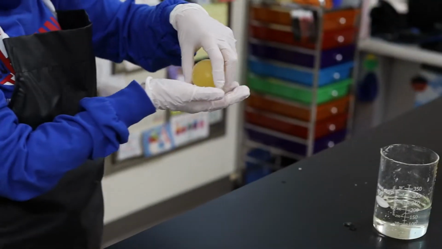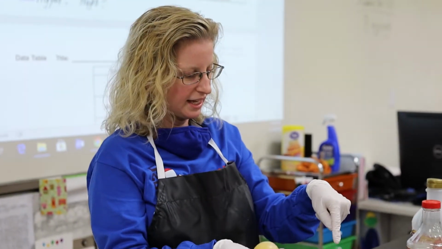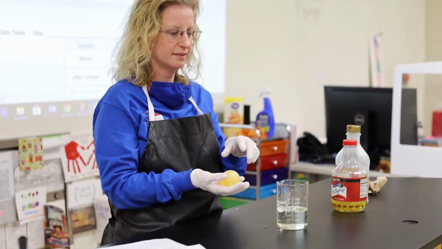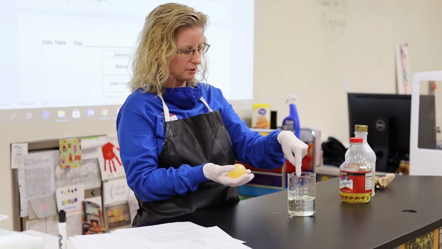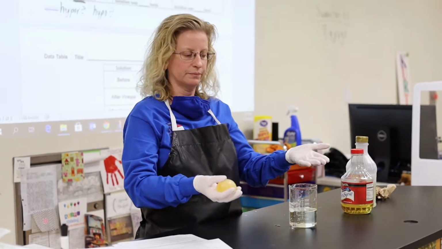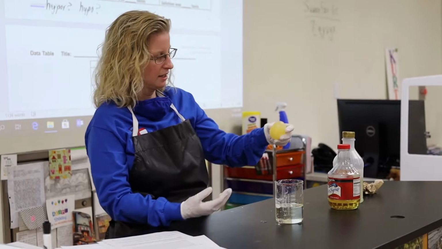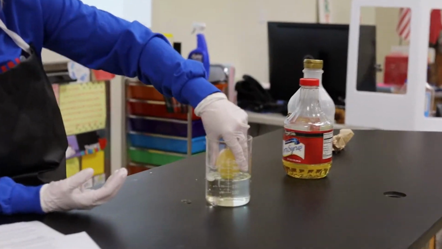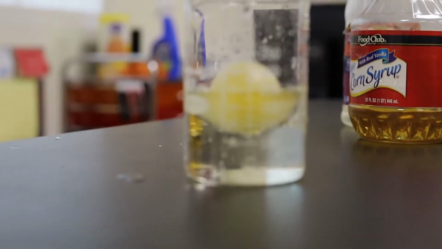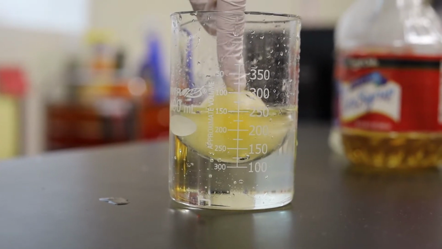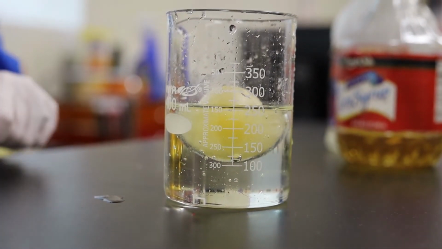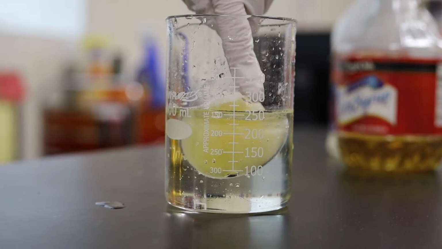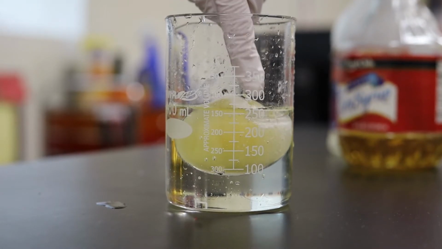Wait, did you make your hypothesis yet? Pause me. Go write your hypothesis. We're going to put the egg in syrup. Day 2 hypothesis. If the egg is placed in syrup, then it will, what do you think is going to happen to the egg? For day 2 in the syrup. We're going to leave this in here for 24 hours. Boop, and see what happens to the egg. That's a fat egg. There we go.